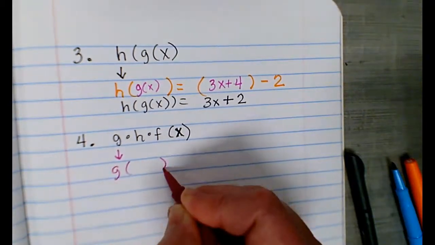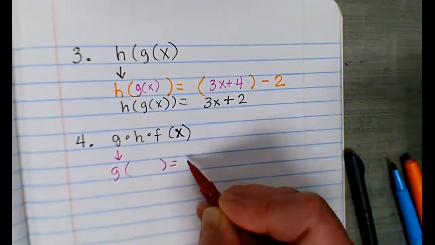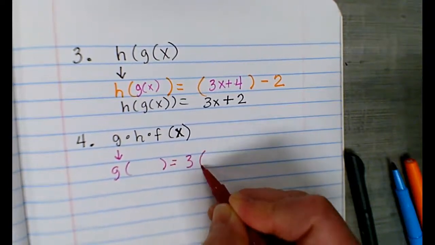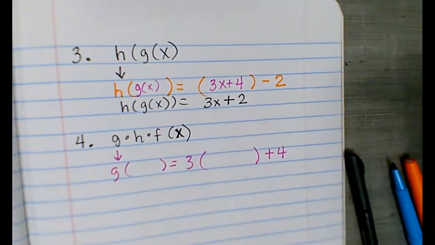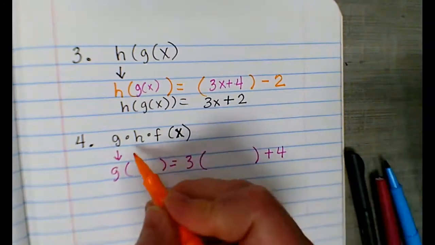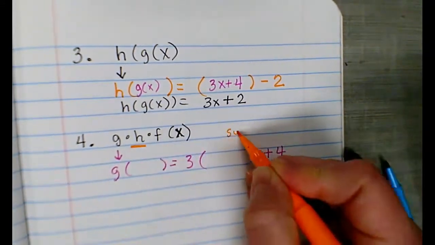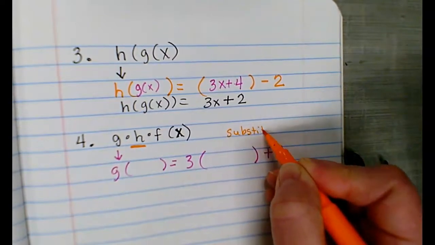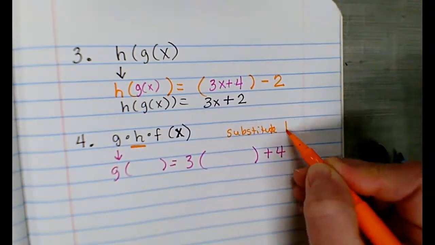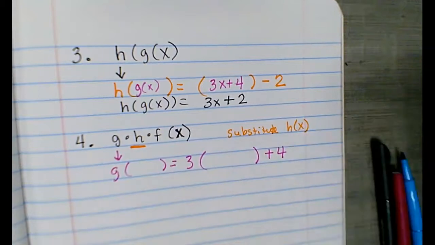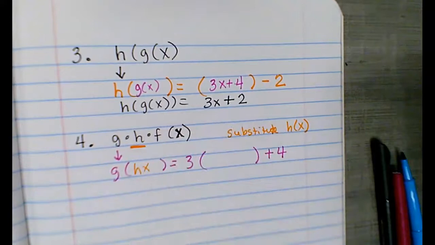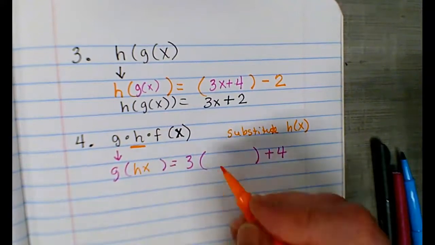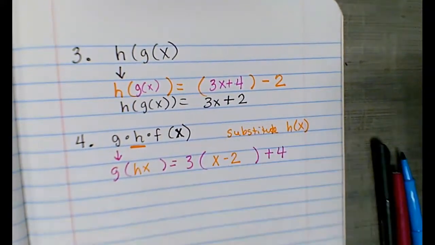G of x was 3x plus 4. And I'm going to substitute h of x. The next one in the line. And so h of x was x minus 2.